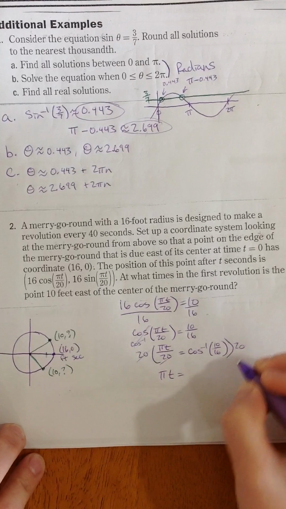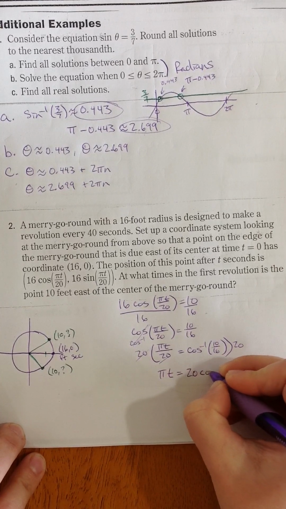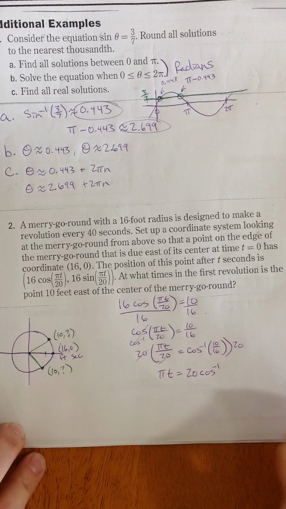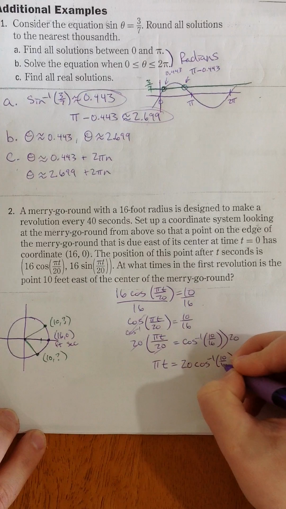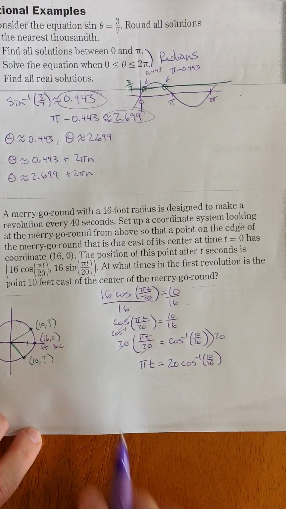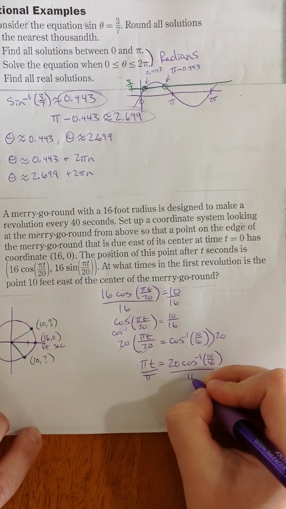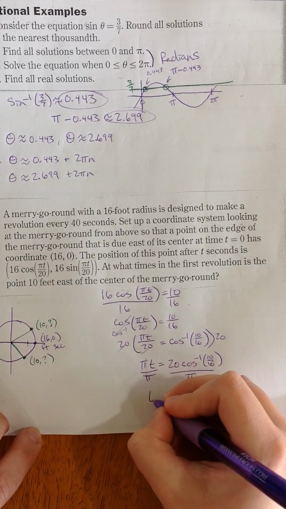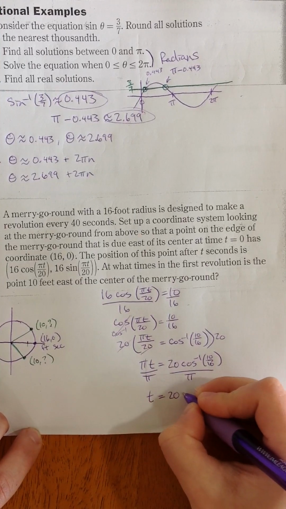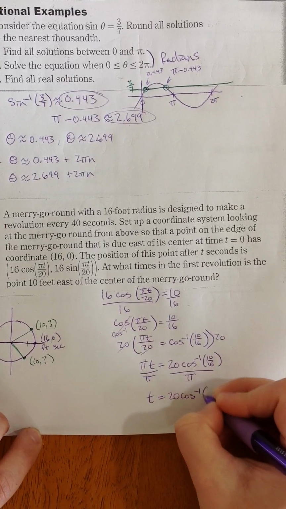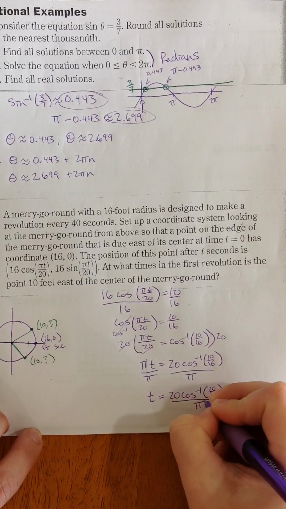So pi t is equal to 20 inverse cosine of 10 over 16. And to get rid of the pi, I divide by pi on each side, so my t will be equal to 20 inverse cosine of 10 over 16 divided by pi.